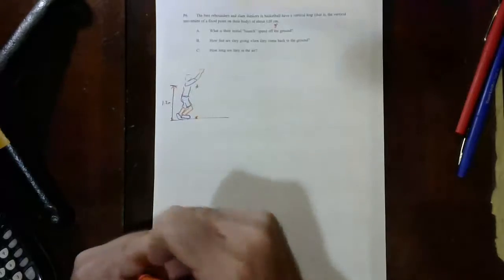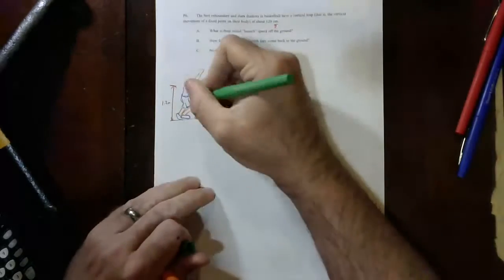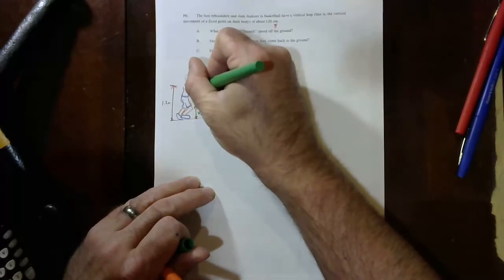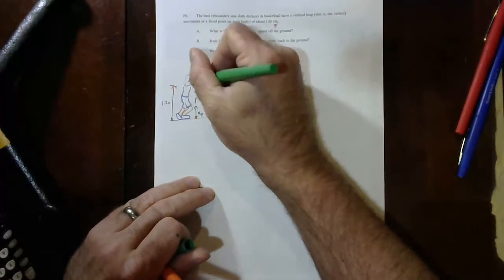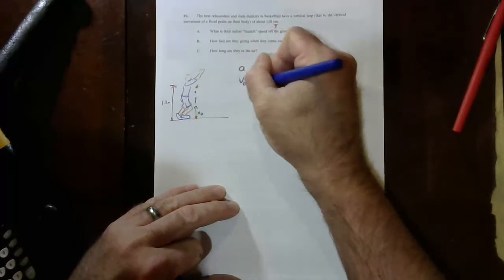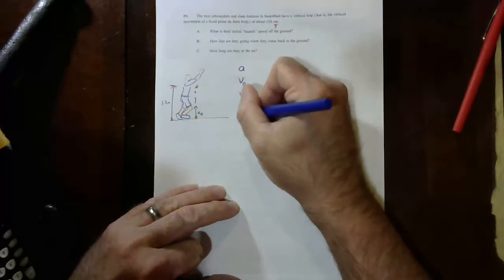As they take off, they're going to start off going really quickly, and that's that V naught I'm trying to find. They're going to get slower and slower as gravity slows them down until they get to their peak. Let's list our knowns, listing my kinematics variables: a, V naught, V, displacement, and time.